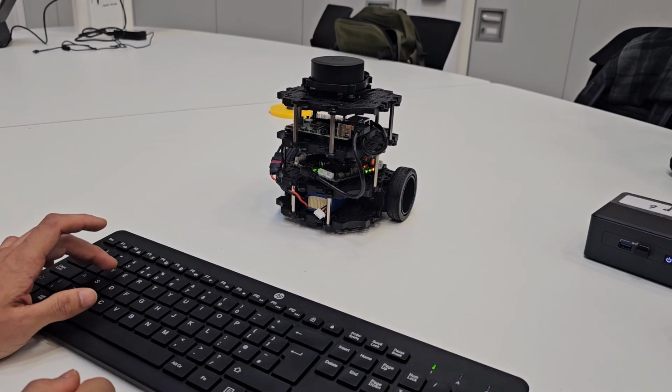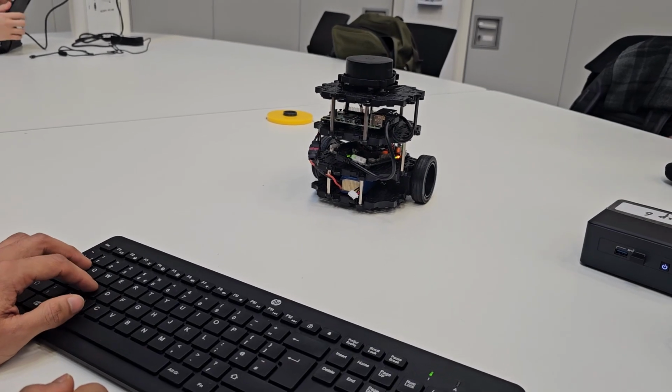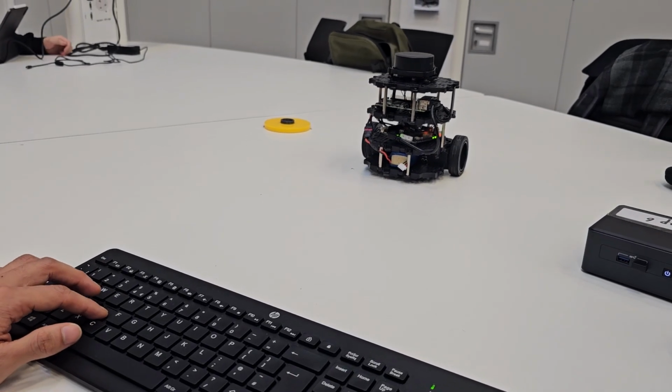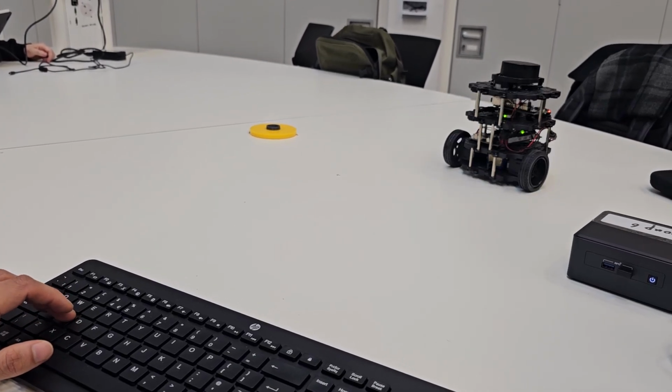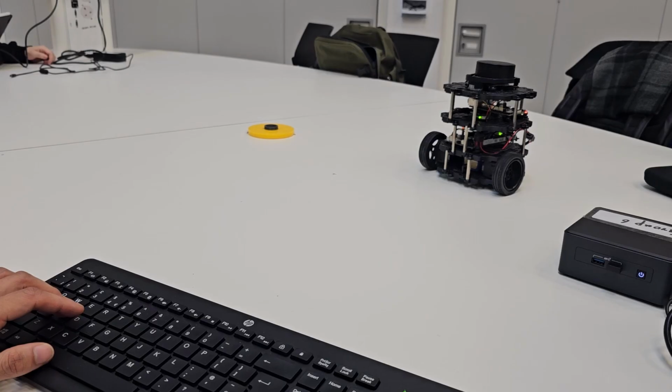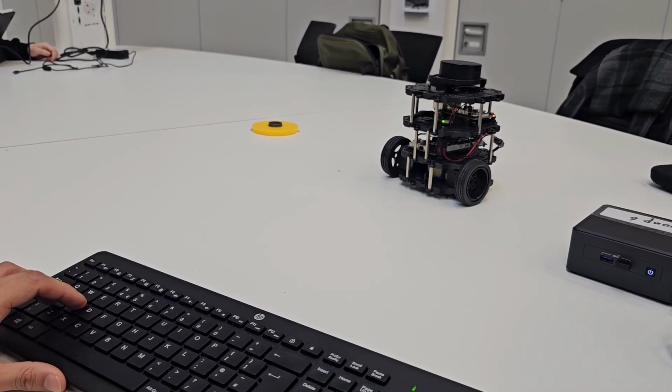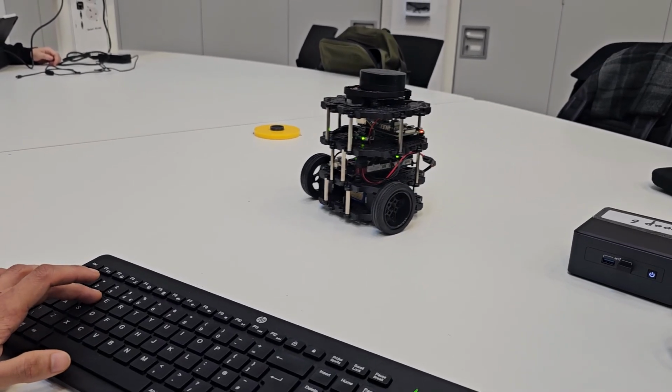Next, we established manual control of the robot using the keyboard teleoperation node. With this tool, we can directly command the robot's movement through simple key presses. By using WASD and X keys, we send linear and angular velocity commands to the differential drive controller, allowing us to steer the robot forward, backward, and rotate it on the spot.